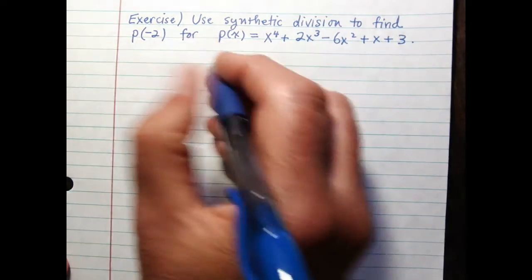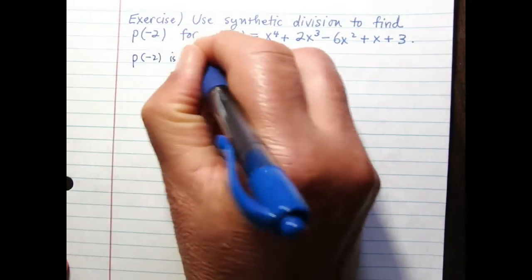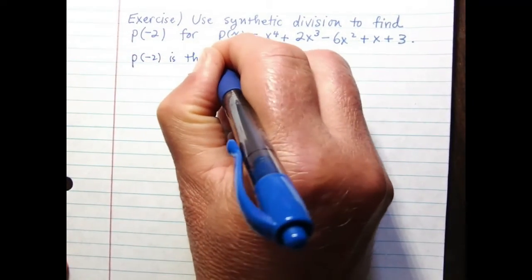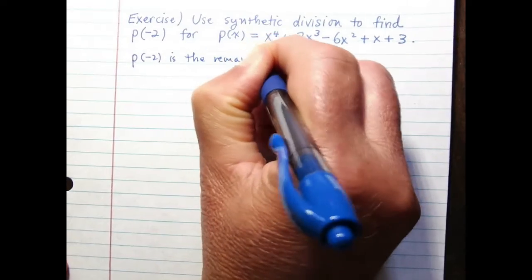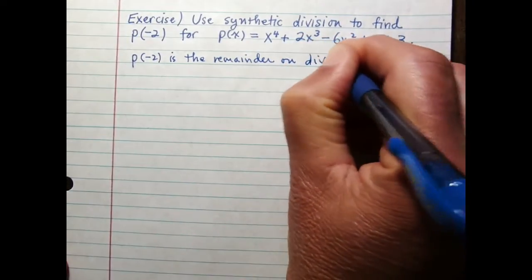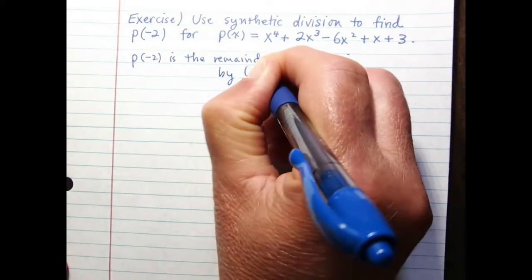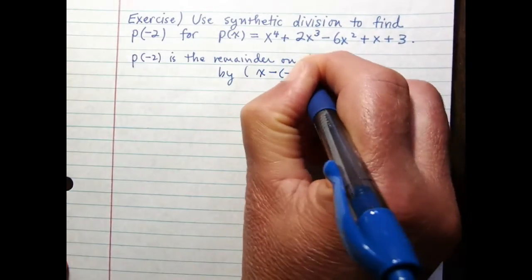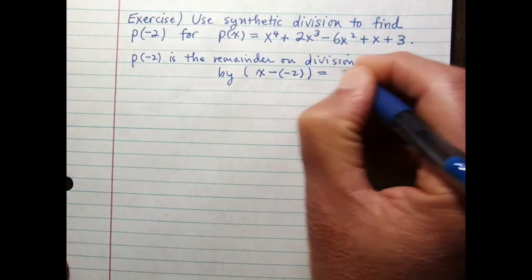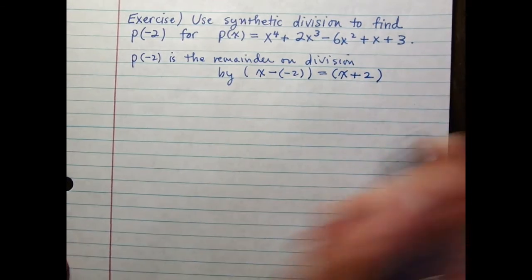So p of negative 2 is the remainder on division by x minus a, negative 2, which is x plus 2.